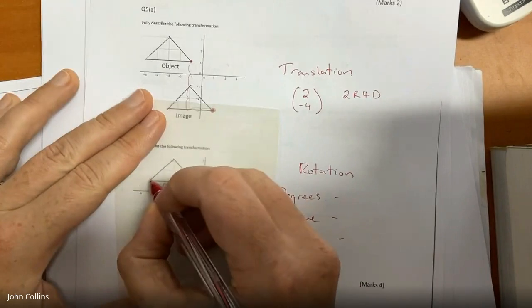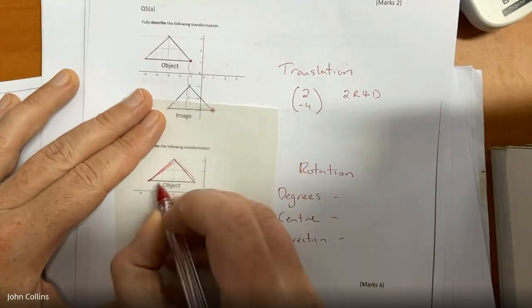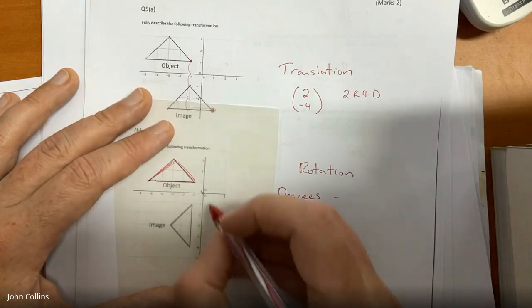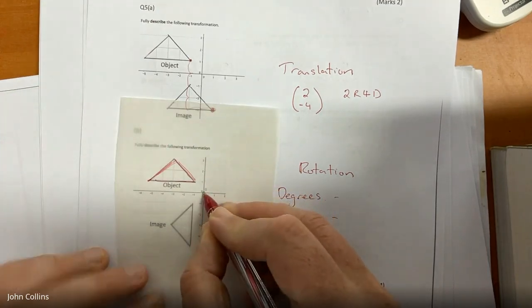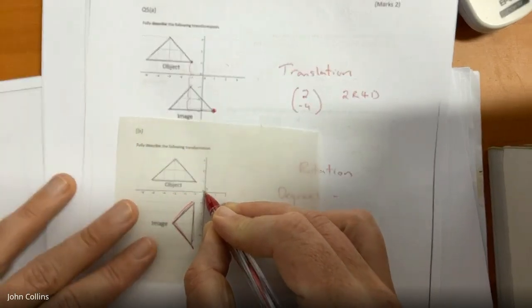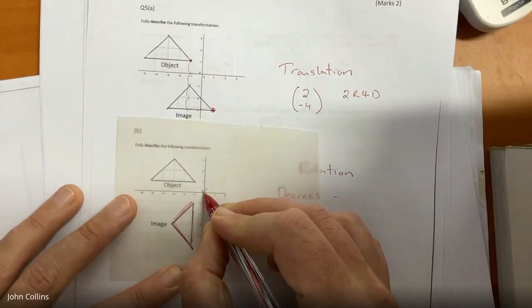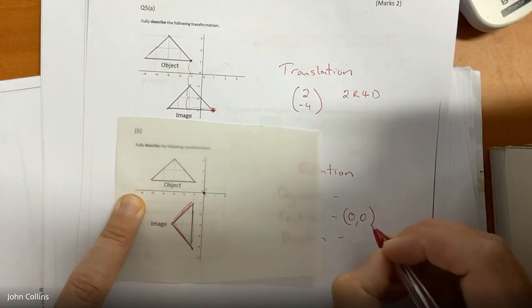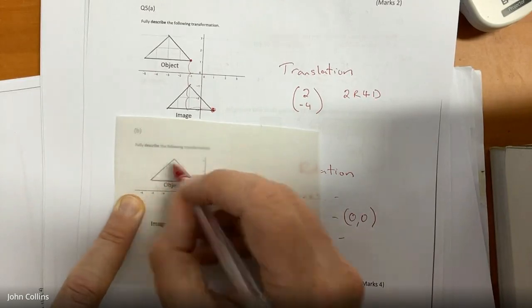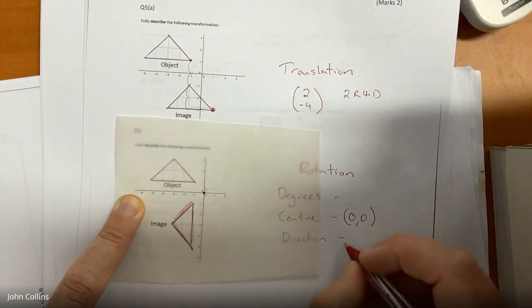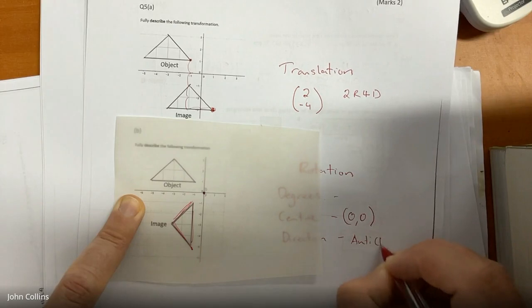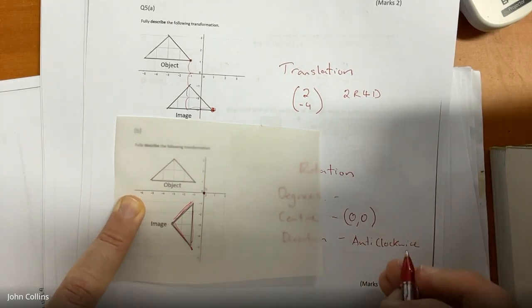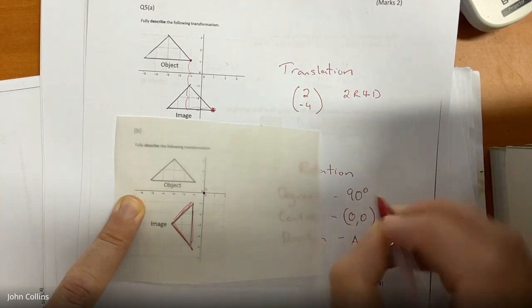How you do it? I would draw the object on my piece of tracing paper, and put my dot. Well, I'm not sure yet. I'll put it at the origin, 0, 0, just to try it, and I rotate. Oh, it worked. Well, that's lucky. So my center must be 0, 0, so I can fill in center, 0, 0. Which way did I go? It's that way. That's not the way the clock goes, so that's anti-clockwise, or counterclockwise. And how many degrees? Well, it was only a quarter turn, so that's 90 degrees.